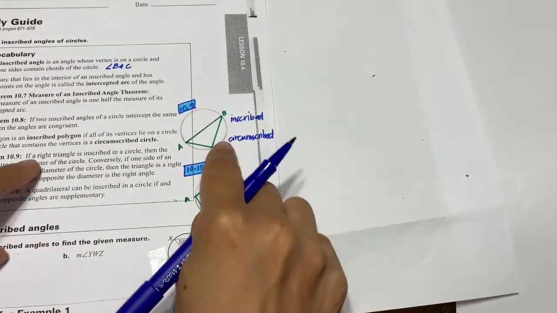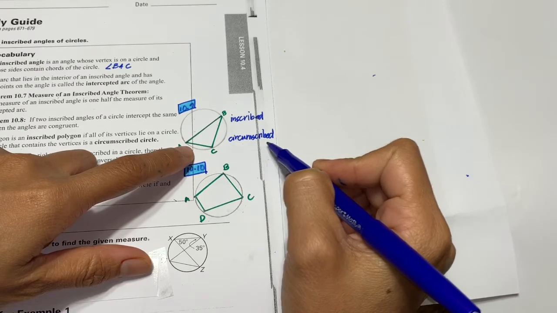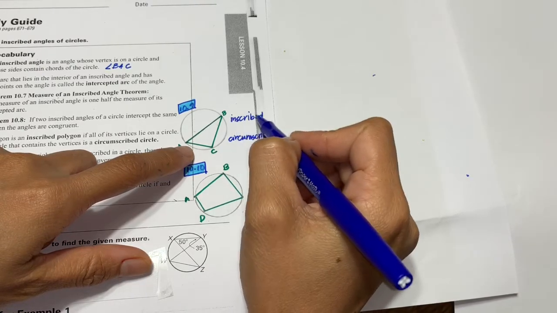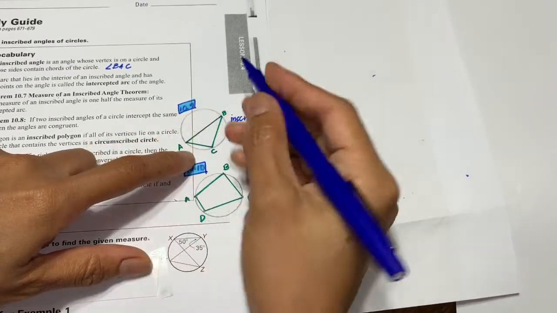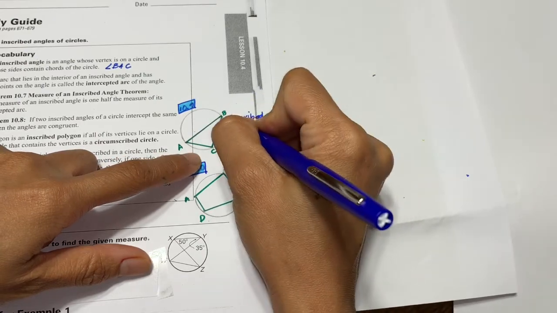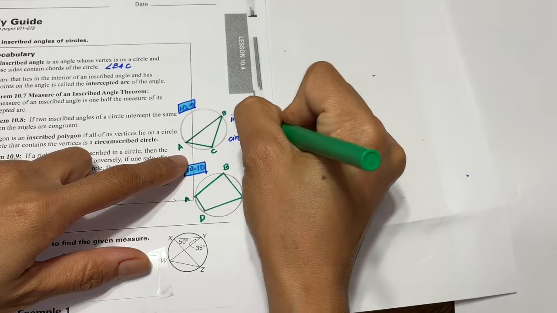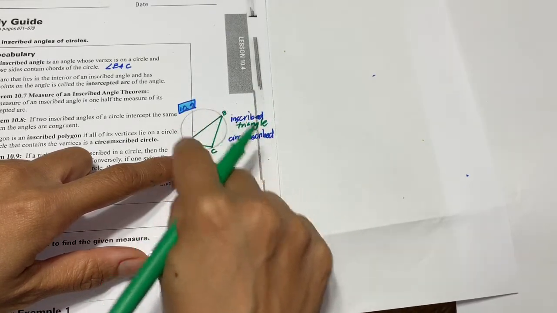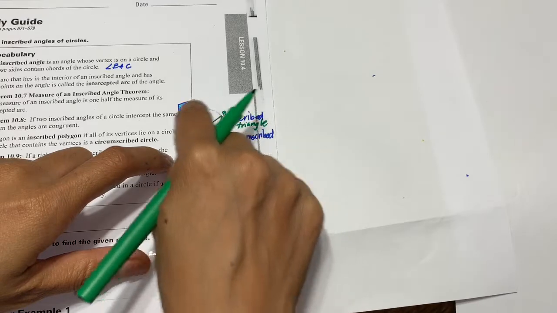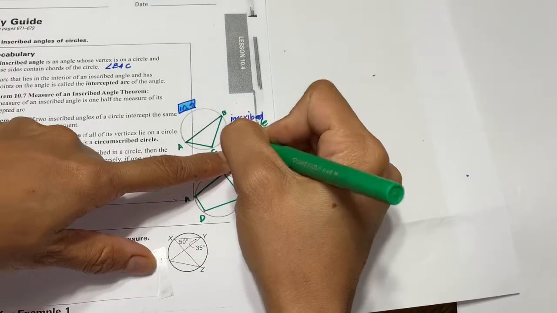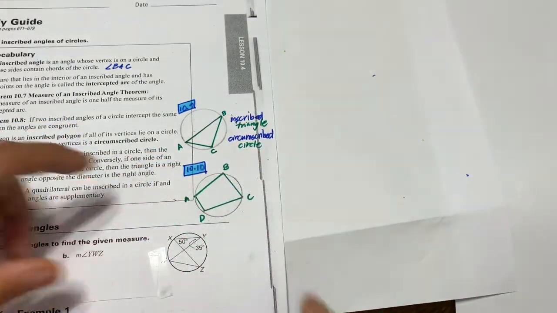Before we go over 10.9, I use the same diagram for these two vocab as well. What's the difference between inscribed and circumscribed? Inscribed means it's inside. So in this case, if this is your diagram, the triangle is inscribed in the circle. The circle is circumscribed, it's outside. Circumscribed circle. Okay, this is vocabulary.